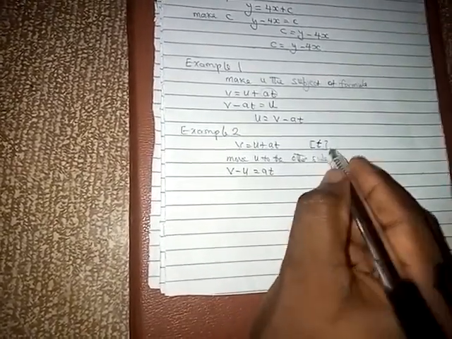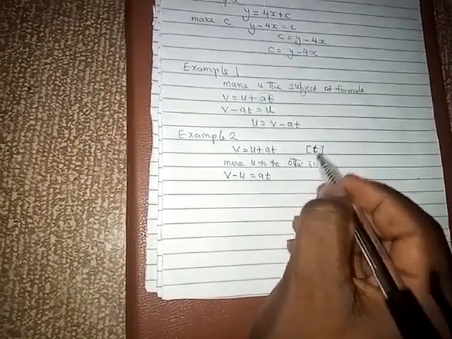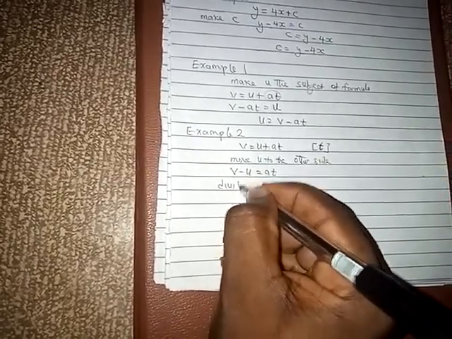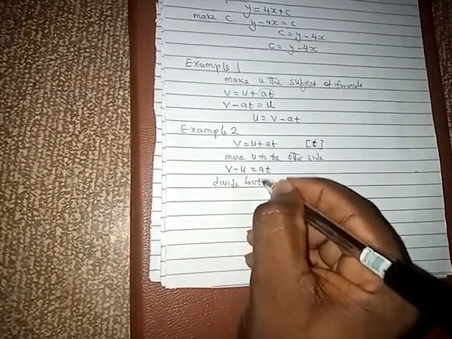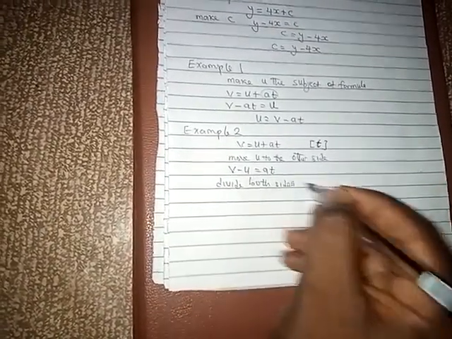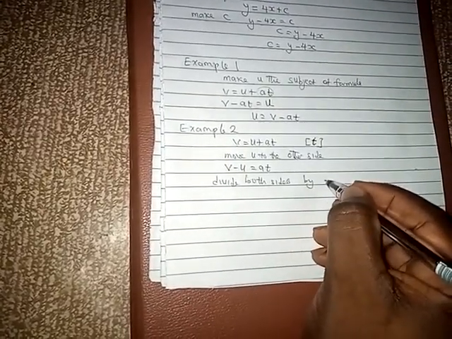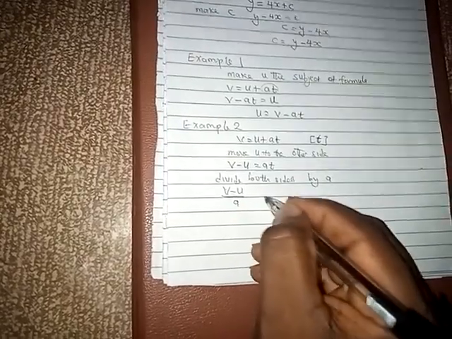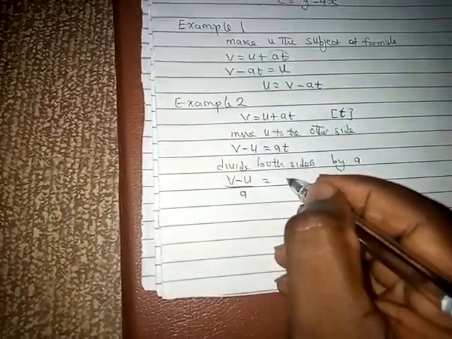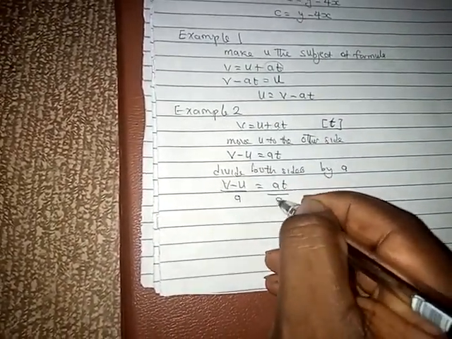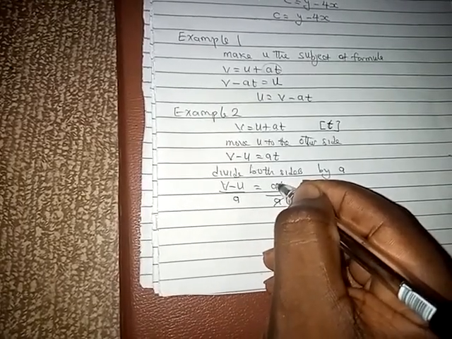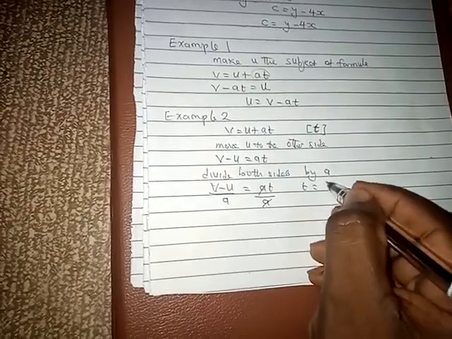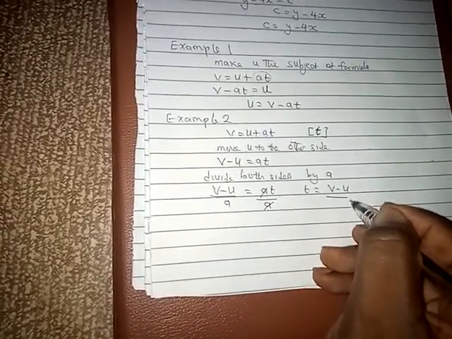But we are trying to make t. So because we want to make t, we have to divide both sides by a. So we have v minus u over a equals at over a. So a will cancel a. So we have t standing on its own. So t equals v minus u over a.